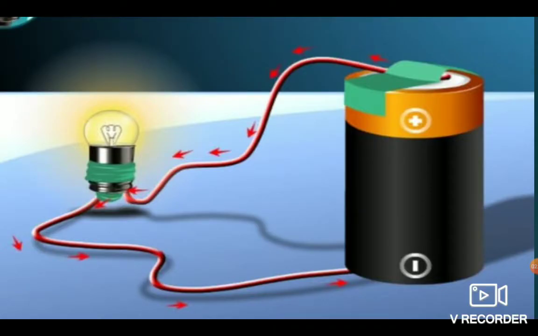Bulbs also have two terminals. As you already have studied, cells have two terminals, the positive and the negative. But you should know that bulbs also have two terminals, and both of these terminals are connected to the positive and negative terminals of the cell.